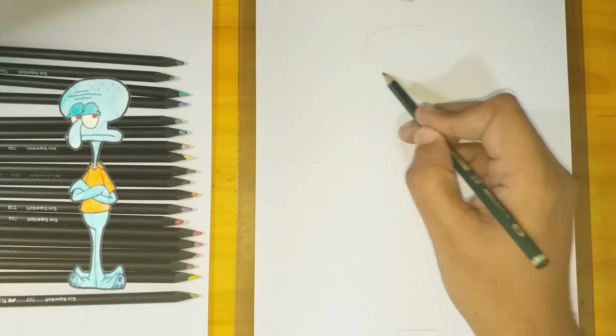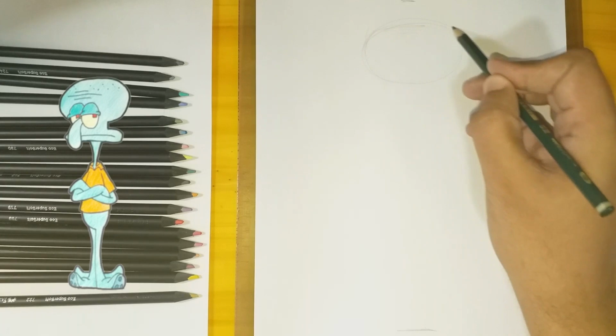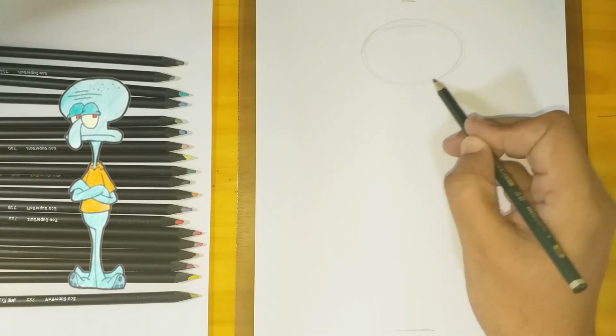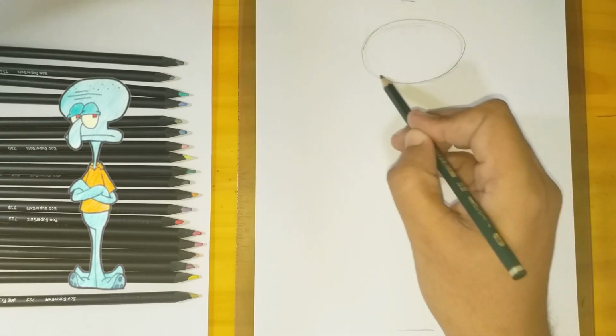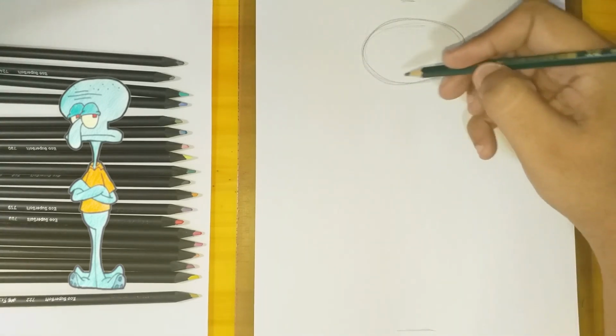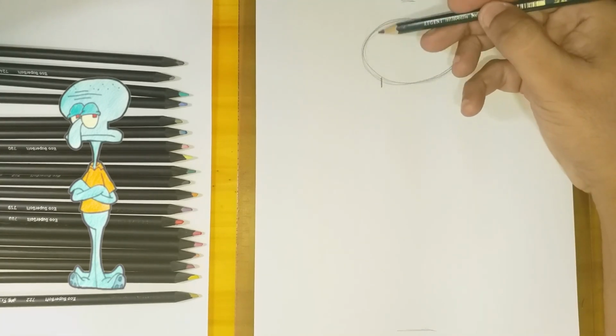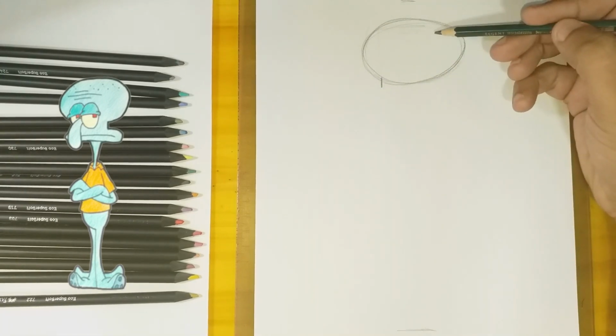So we're gonna start with this oval here, a horizontal oval, and then since we're gonna have a 3/4 view of his face, which is partly looking to the side, we're gonna mark these points a little to the side too, so I drag these two lines down.